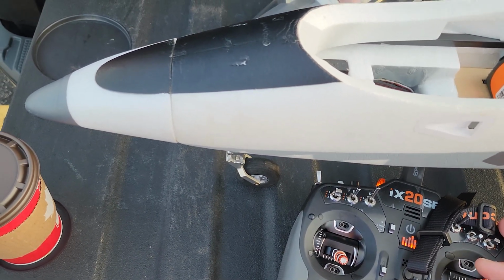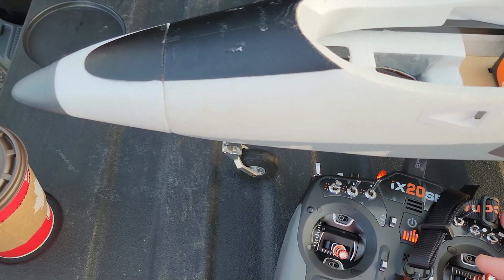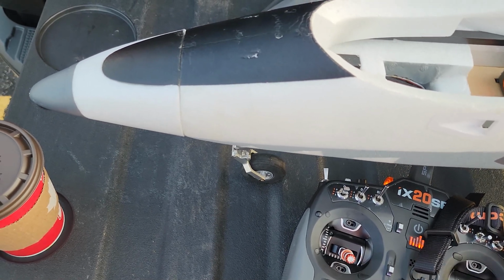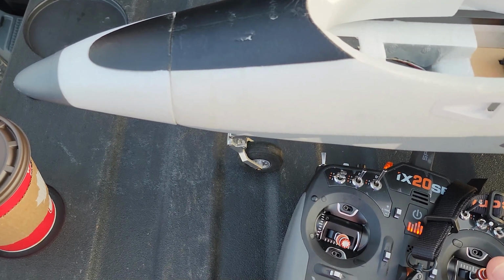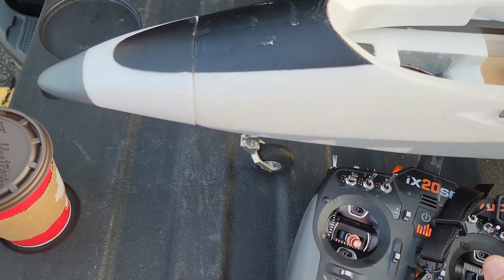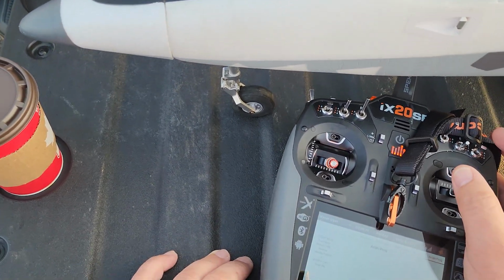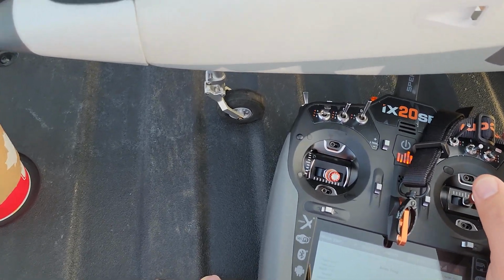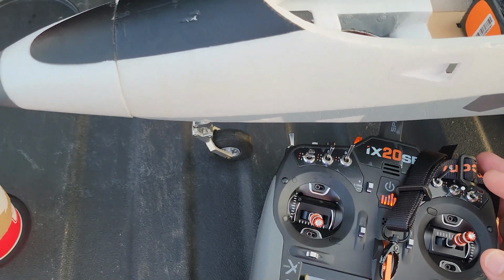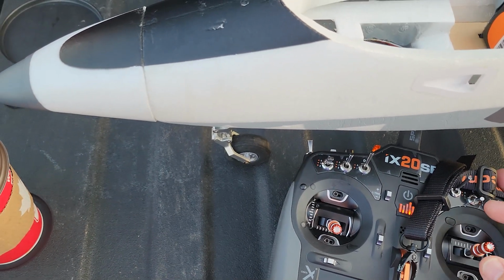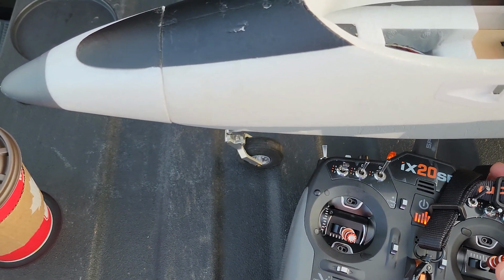The one thing I did miss here is the brake force. So I need the brake force set to, I'm going to set it to 7. There we go, 7. And let's go back up and see if it'll take me to exit.